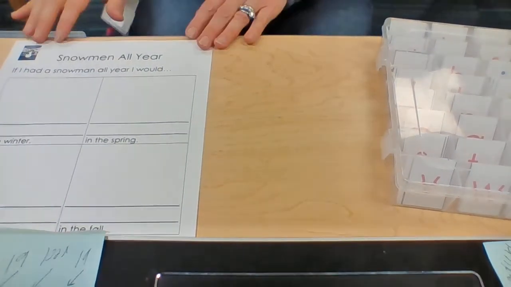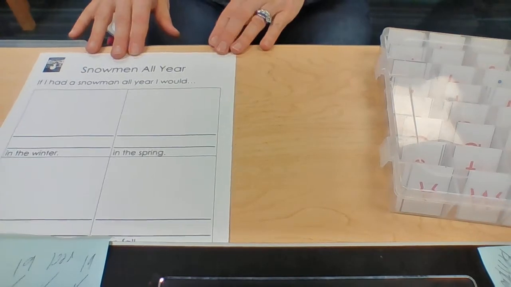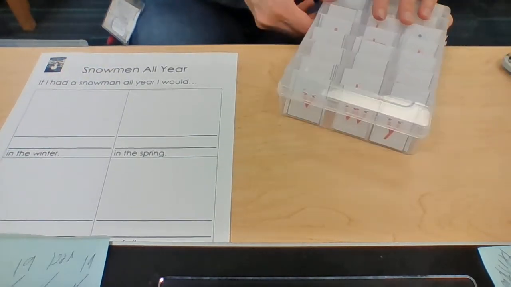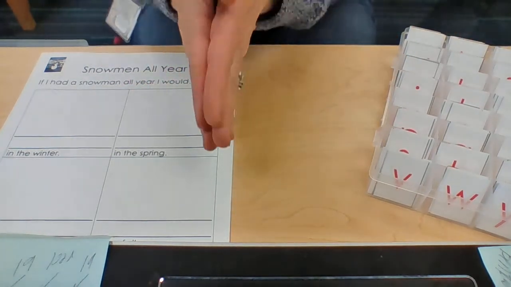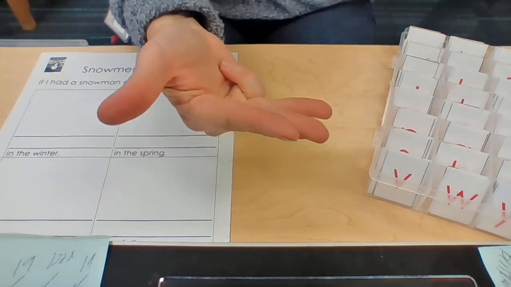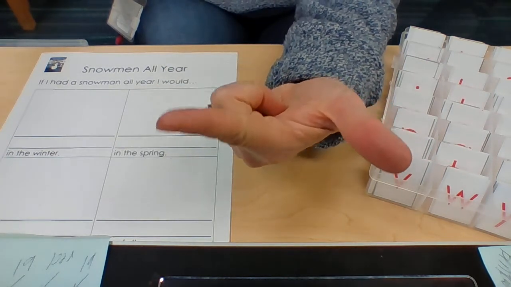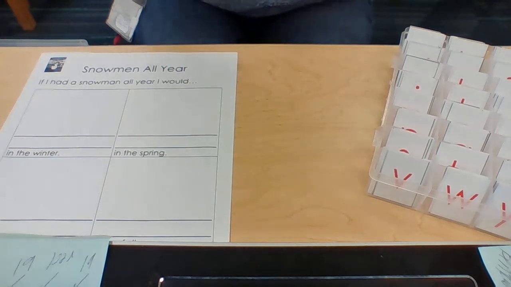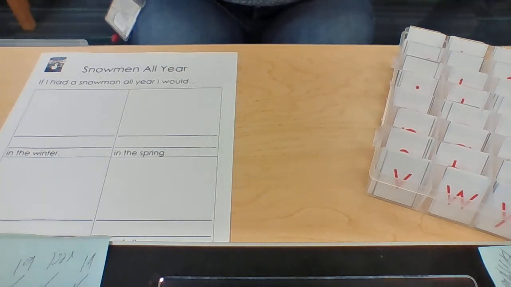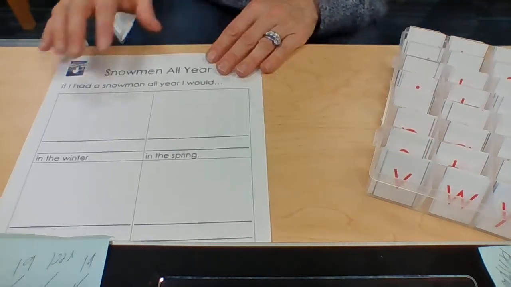Now, you need to think of your own ideas, but I am going to share with you my ideas. If I had a snowman all year, I would what in the winter? I would have a snowball fight. Have a snowball fight. How many words is that? All right, that is 4 words. So we're going to start with have.